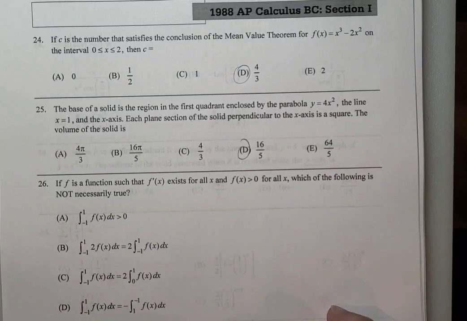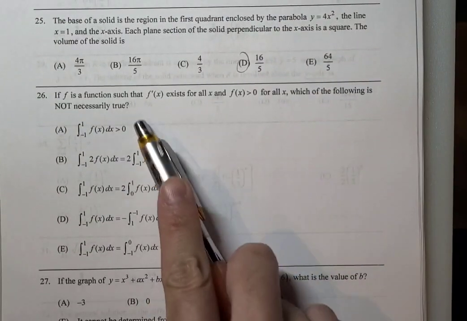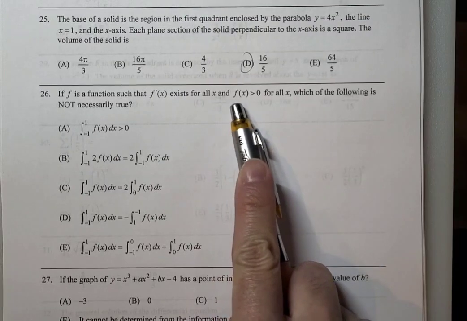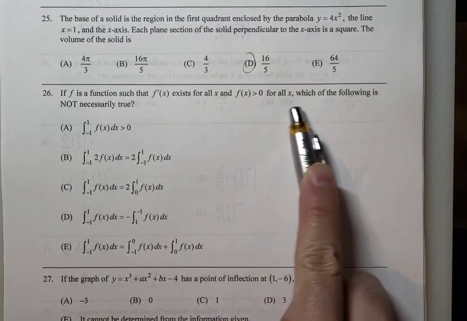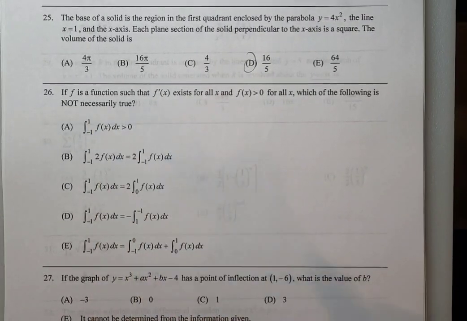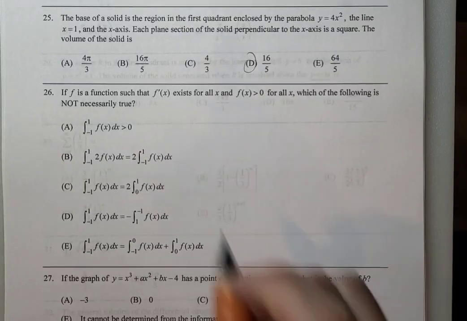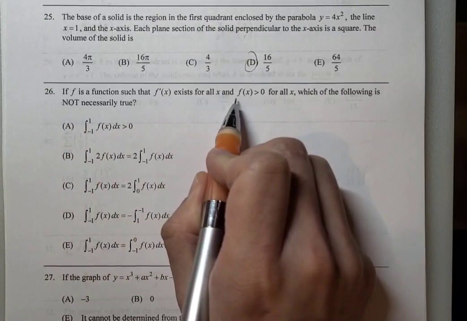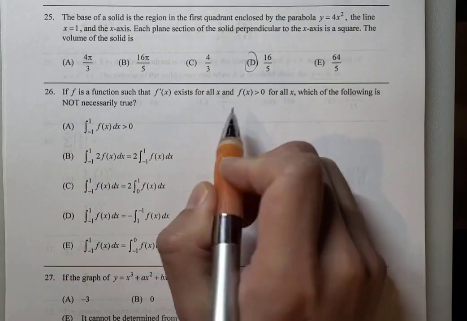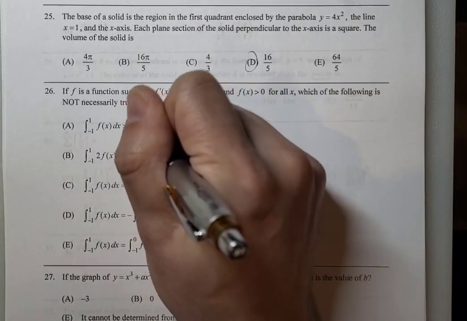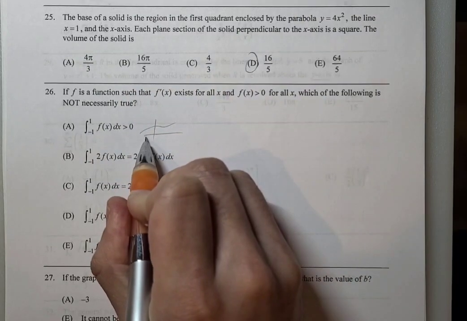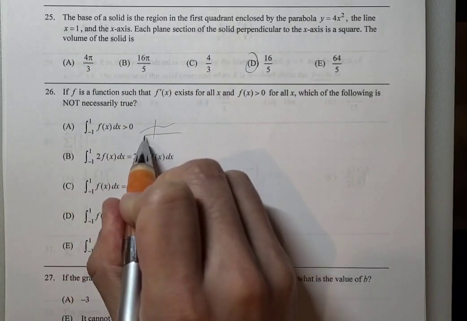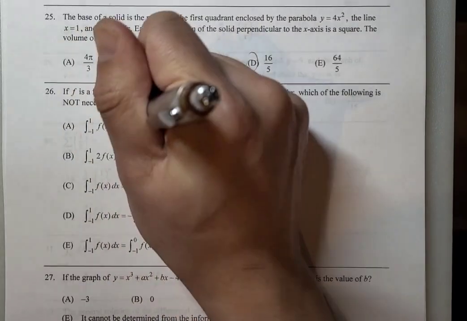If f is a function such that f prime exists for all x, and f of x is greater than 0 for all x, which of the following is not necessarily true? Well, we know that f is always bigger than 0, so it's always above the x-axis. So the area from the integral from -1 to 1 is a positive area, so this is true.